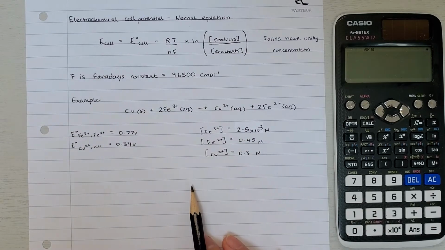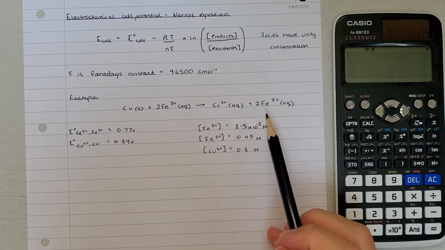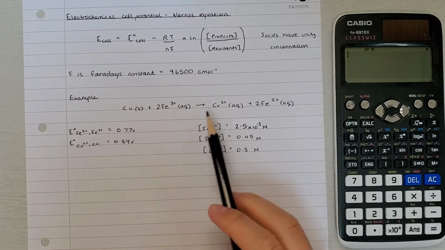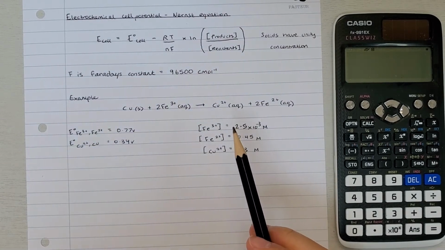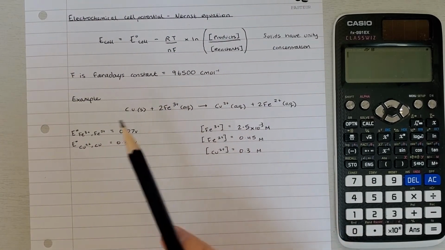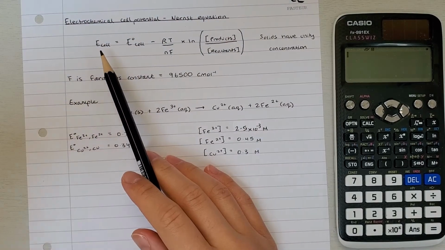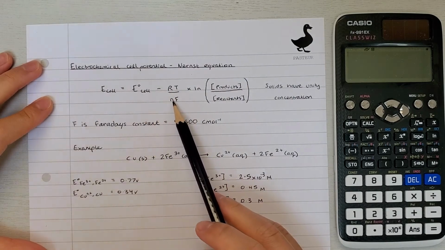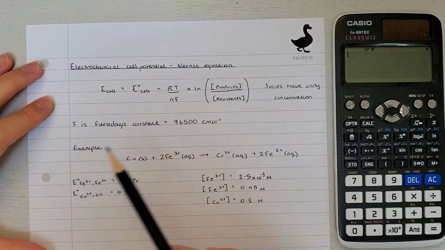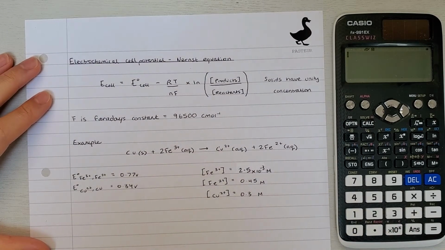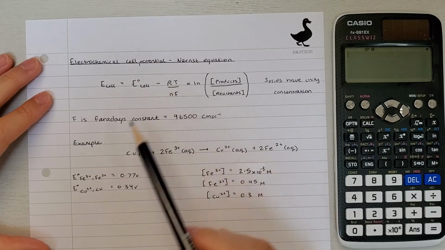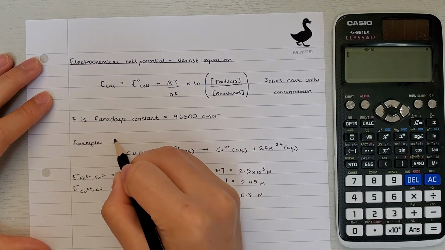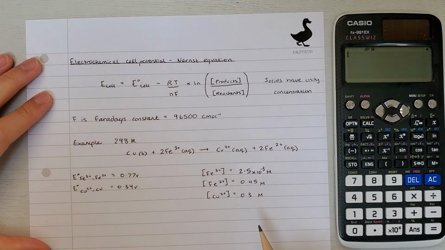So if we do this example below, we have an equation here, and we have the standard cell potentials and the concentrations of some of the ions, or all the ions in the example. I think it wants us to calculate the cell potential. So first what we need to identify is the standard cell potential and the number of electrons, because everything else we're given or can identify quite easily. You may have noticed T, they haven't given us a temperature, so we'll just assume it's standard temperature, which is 298 Kelvin, or room temperature, 25 degrees.